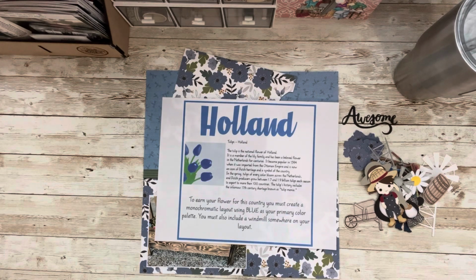Today is Holland, and the floral for Holland is tulips. The tulip is the national flower of Holland. It is a member of the lily family and has been a beloved flower in the Netherlands for centuries. It became popular in 1594 when it was imported from the Ottoman Empire and is now the icon of Dutch heritage and a symbol of the country. In the spring, tulips of every color bloom across the Netherlands, and Dutch producers grow between 1.7 and 1.9 billion tulips each season to export to more than 100 countries. The tulip's history includes the infamous 17th century shortage known as tulip mania.